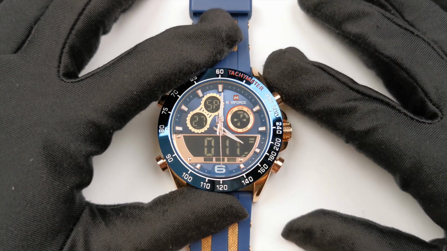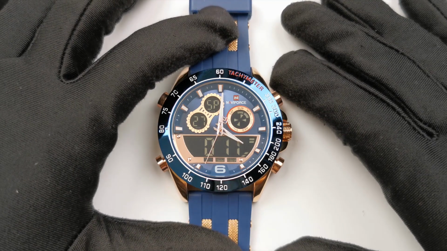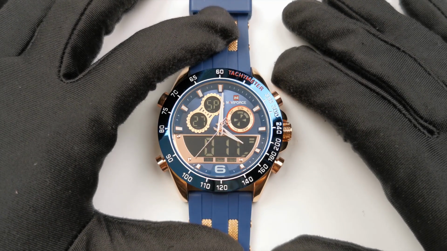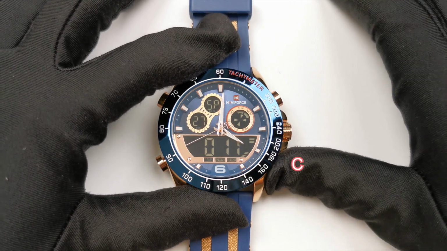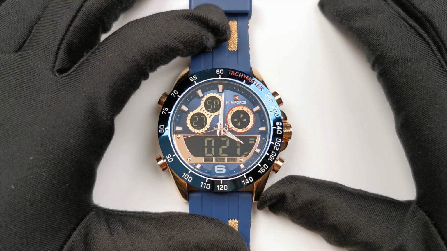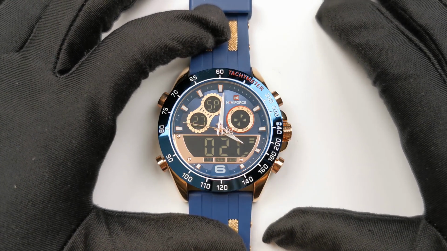And then press button D to record the second competitor. If you want to see how long the second competitor took, press button C. 21 seconds is for the second competitor.